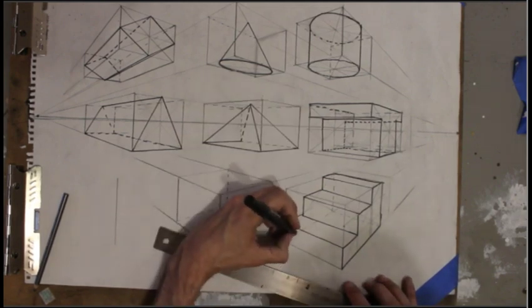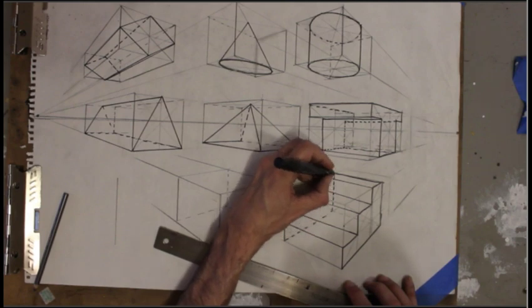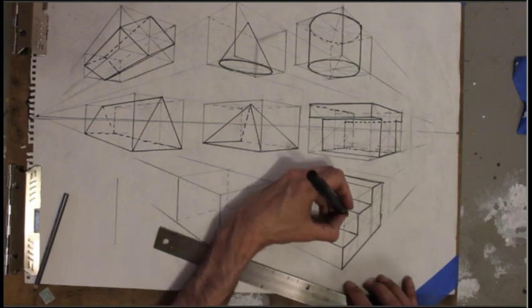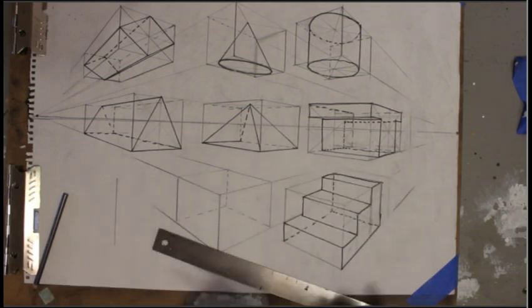Okay, and there's some stairs. Again, you see me freehanding a lot of this. That's just for expediency and beating the death of my battery.